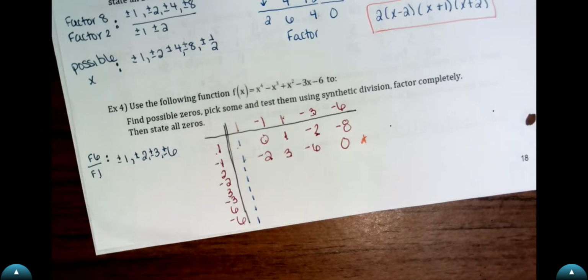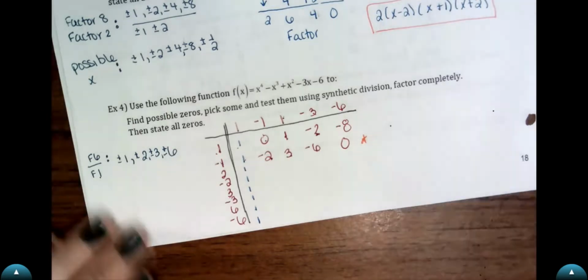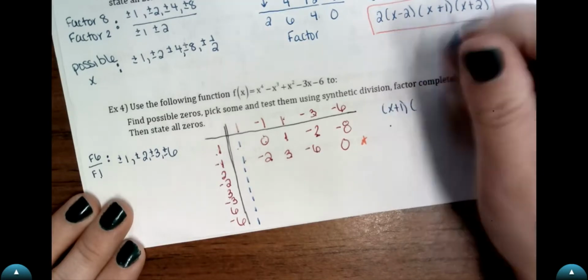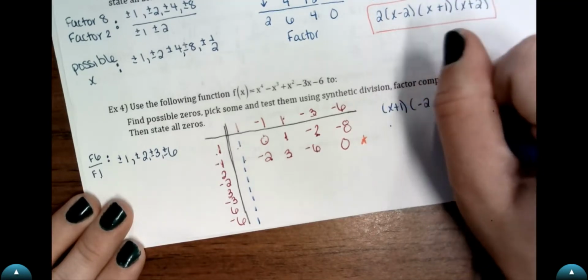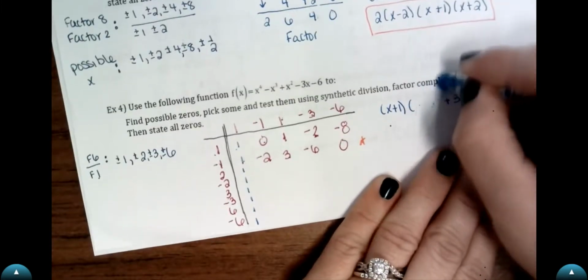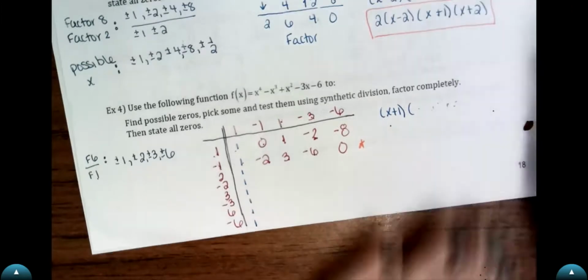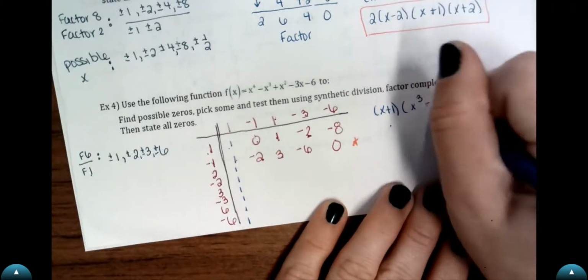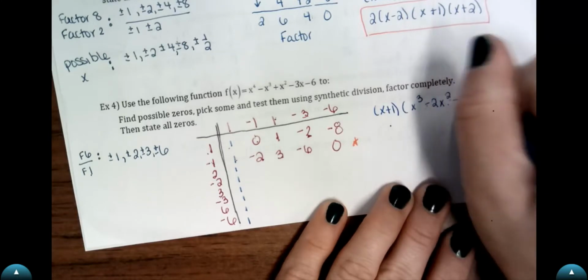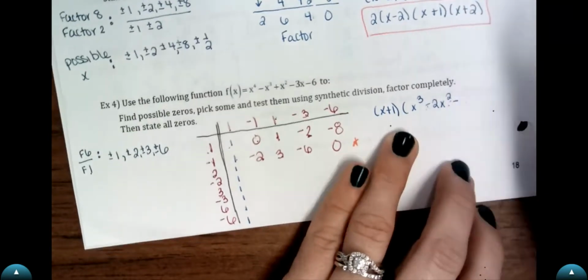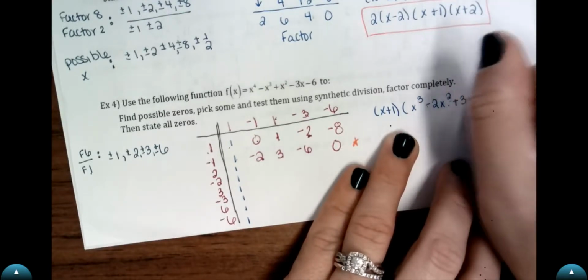But let's write out what our factored result is. So I'm going to have x plus 1 times, I forgot my leading term, 1x cubed, sorry. Wrote it in a different color and I ignored it. x cubed minus 2x squared plus 3x minus 6.